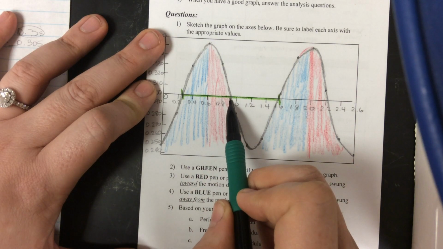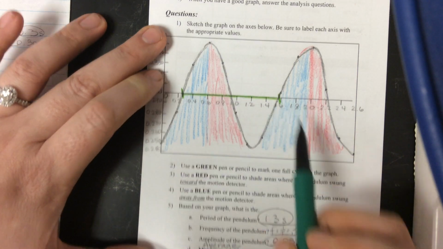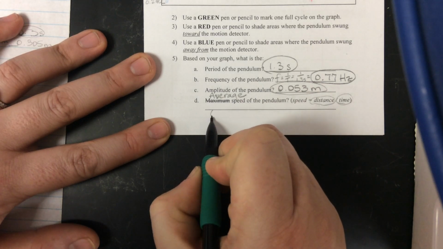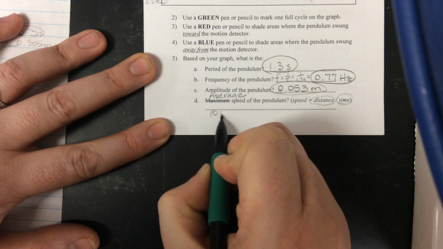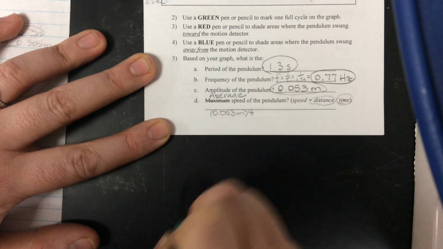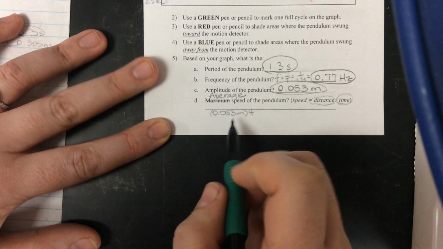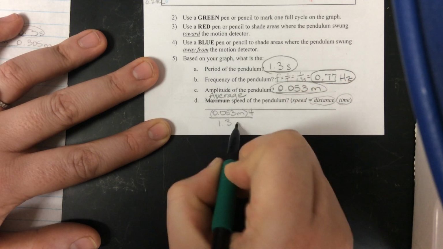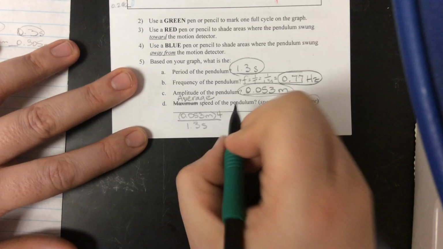1, 2, 3, 4. So our distance is going to be, and I'm going to write it underneath, our amplitude times 4, because it does it 4 times. And we're going to divide that by our period. It took 1.3 seconds to travel this far.